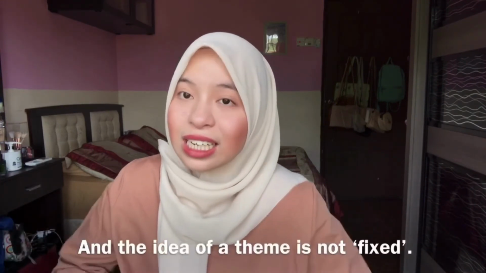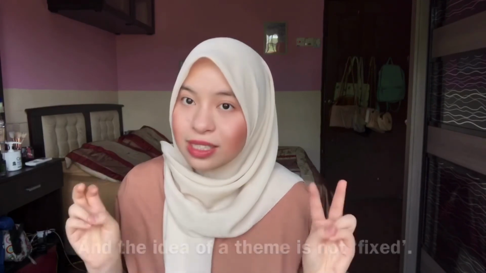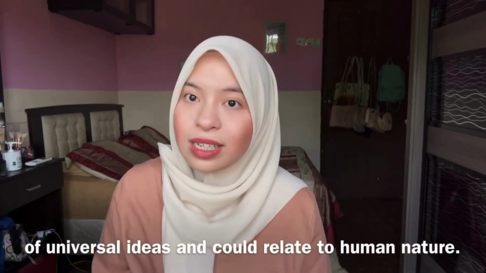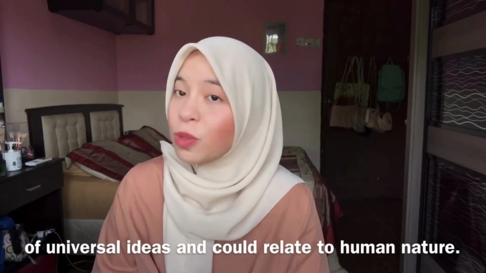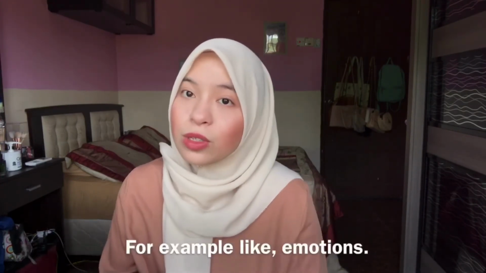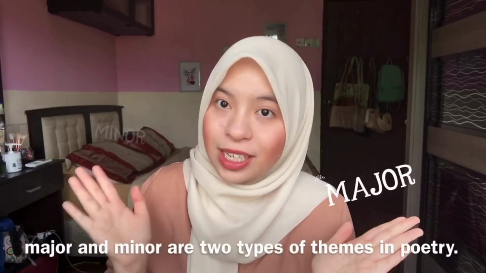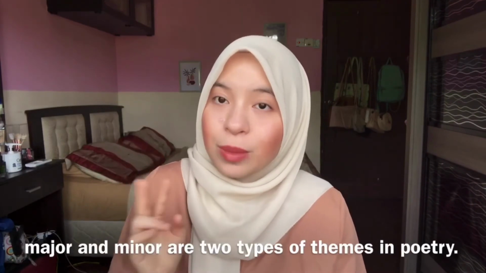And the idea of a theme is not fixed, it's not just one thing, because mostly it concerns universal ideas and could relate to human nature. For example, emotions like sadness, loneliness, happiness, anger, etc. Moving on to the types of themes, major and minor are two types of themes in poetry.